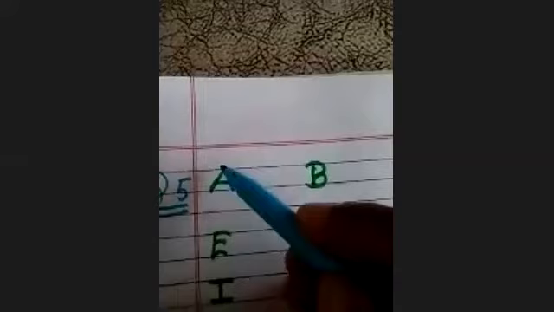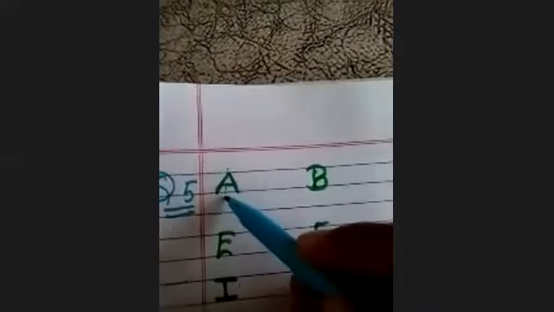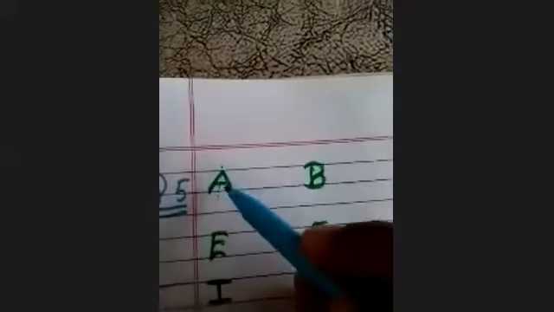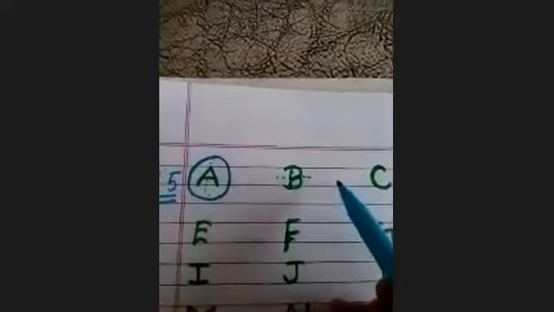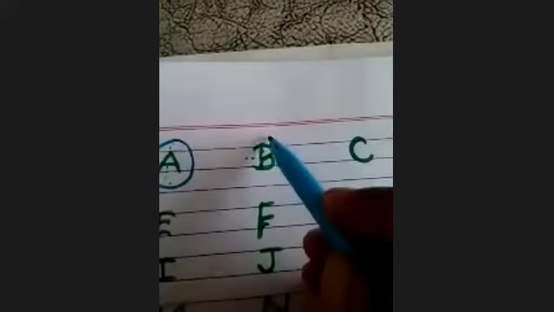In letter A, we have one line of symmetry. This one. In this letter, we have one line of symmetry. The letter which has one line of symmetry, you have to circle it. Clear? Now check letter B. Letter B also has one line of symmetry. This one. So circle it.